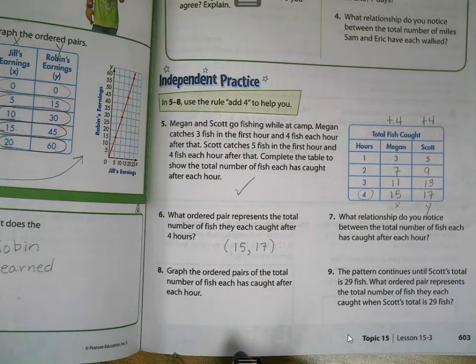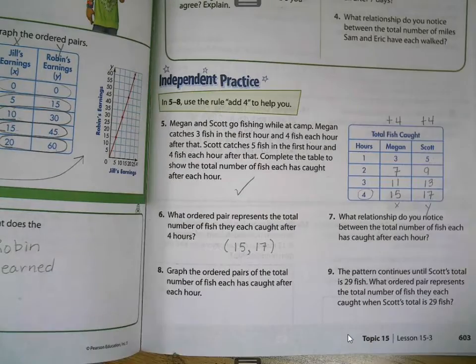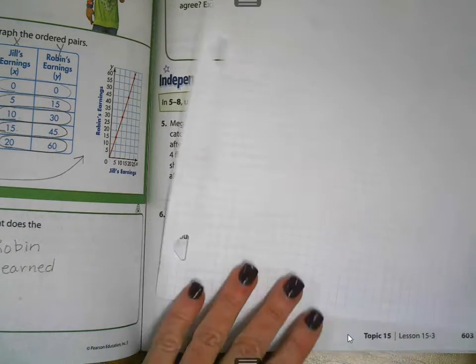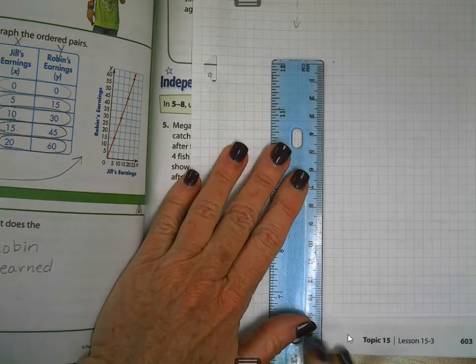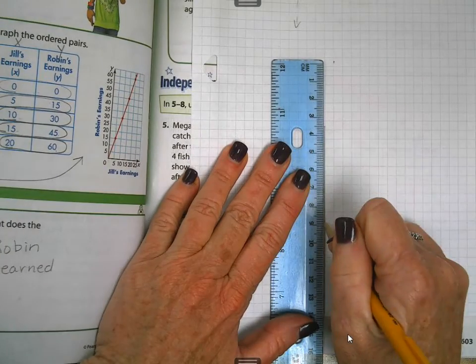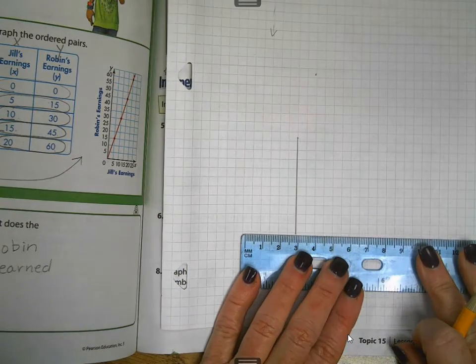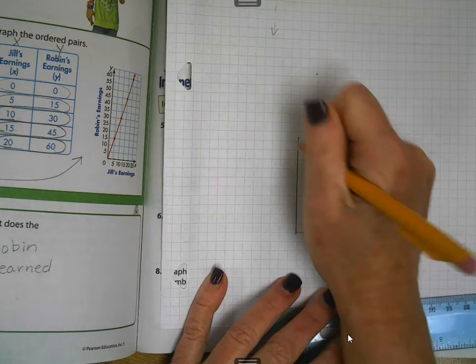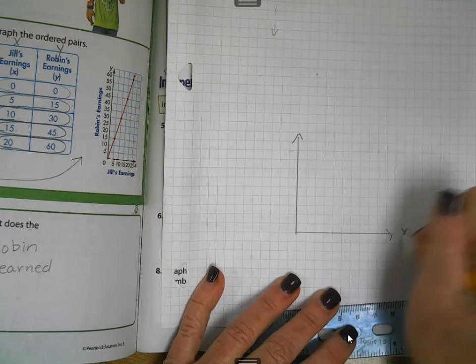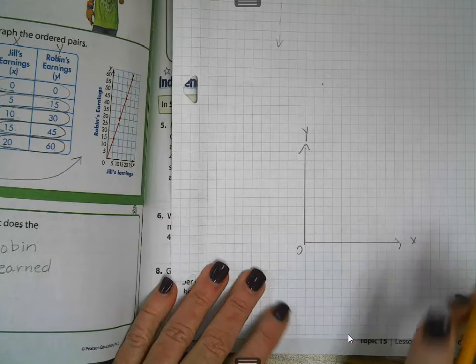All right, now we're going to graph the ordered pairs of the total number of fish that kids have caught each hour. So we're going to need that graph paper again. All right, I'm going to need an X and Y value. So here we go. This time you get to see me make it. So we have our X and Y axis because we're going to need to put our X and Y values on here. All right, our origin starts here.